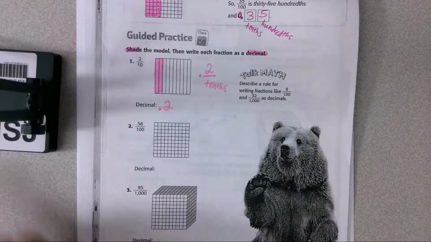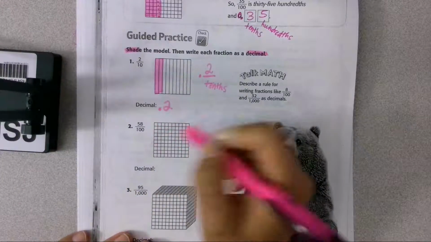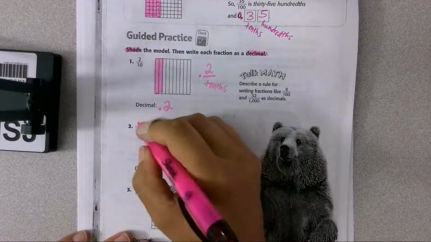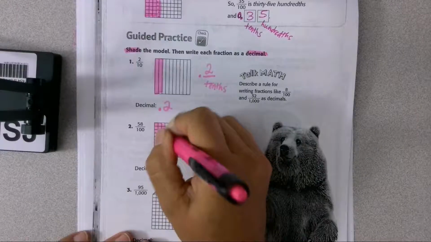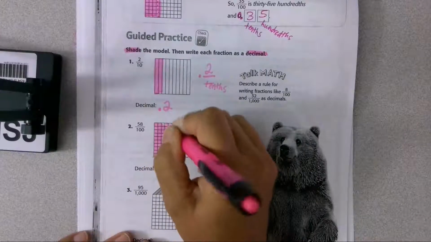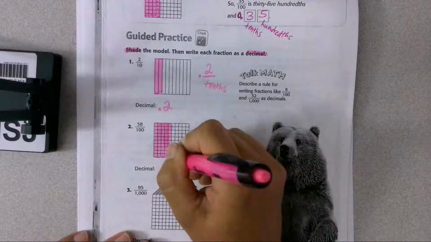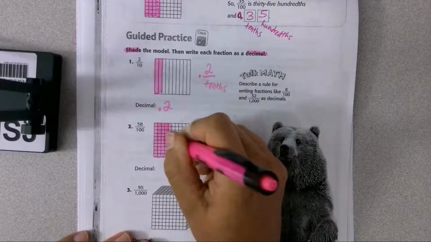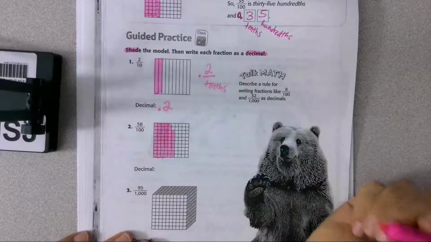58 hundredths. Okay, so again, I have a hundredths grid here. I'm gonna put my 50 in first, so 5 tens rods, 2, 3, 4, 5. And then 1, 2, 3, 4, 5, 6, 7, 8. 8 individual unit cubes.